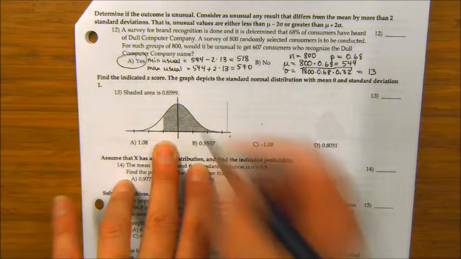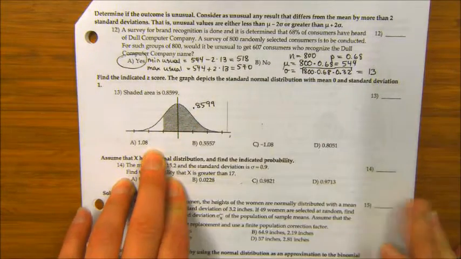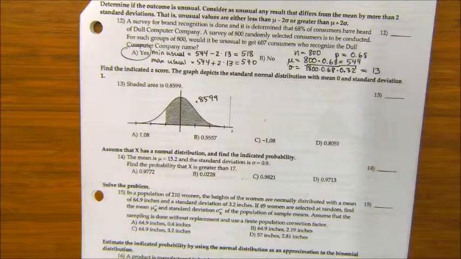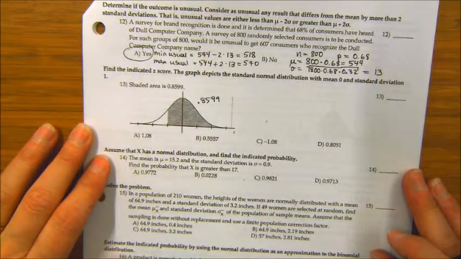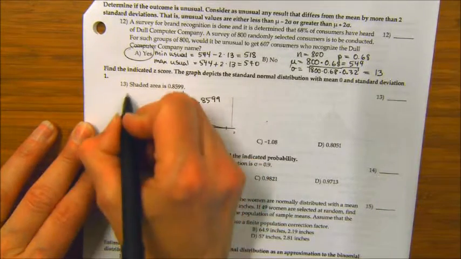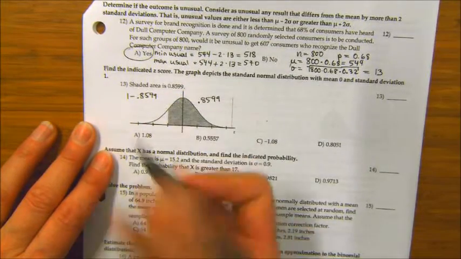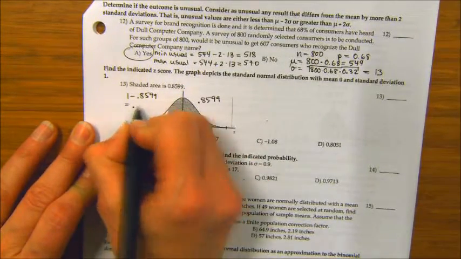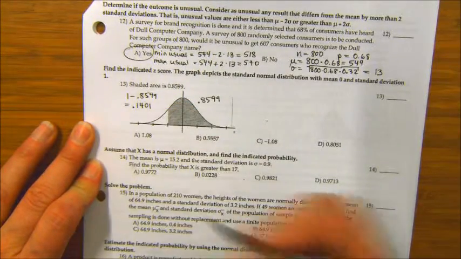So in this example, we have a shaded area given. So you always want to draw in your area. Put the number right next to your shaded area. Both the table as well as the calculator always use area to the left. So what do you do when the area to the right is given? Yes, so we do 1 minus to find the area to the left. So that's 0.1401. Okay, that's the area to the left.